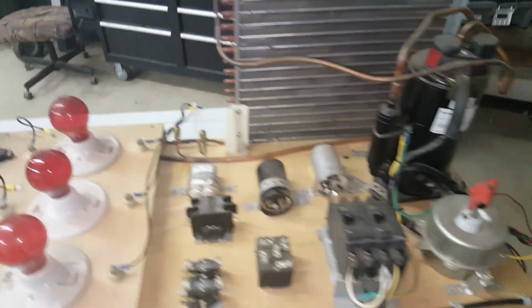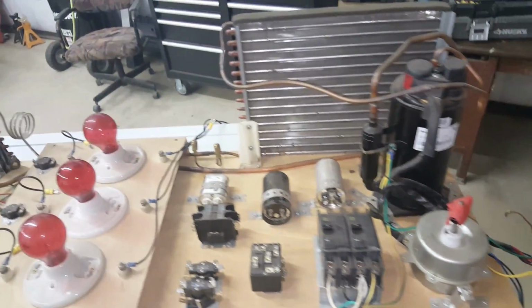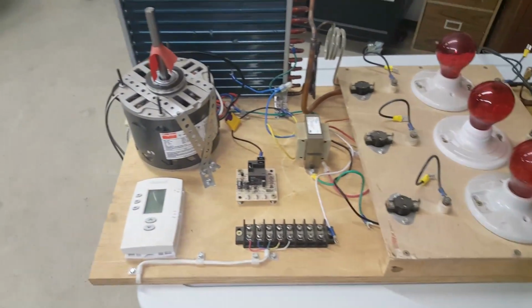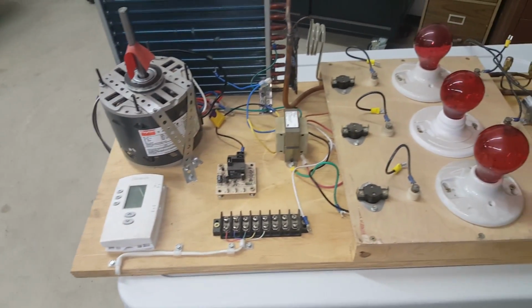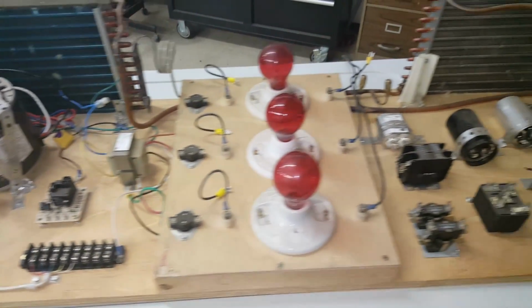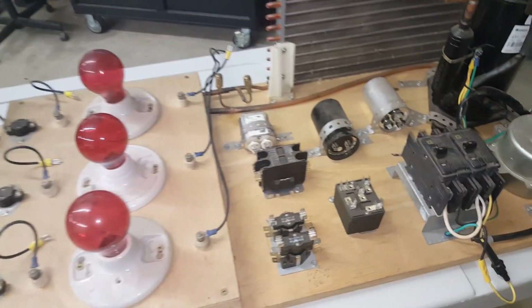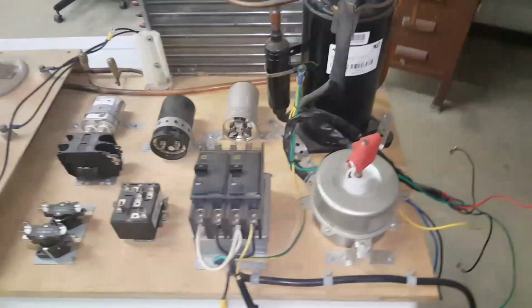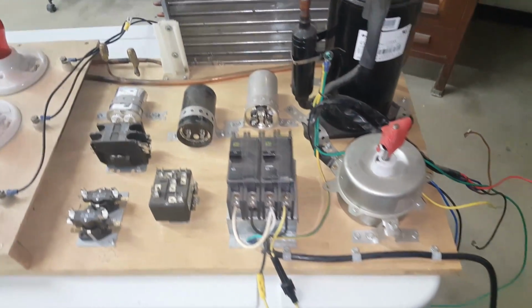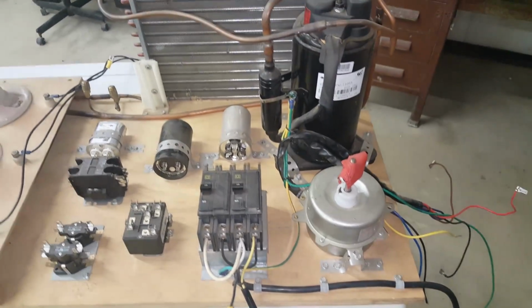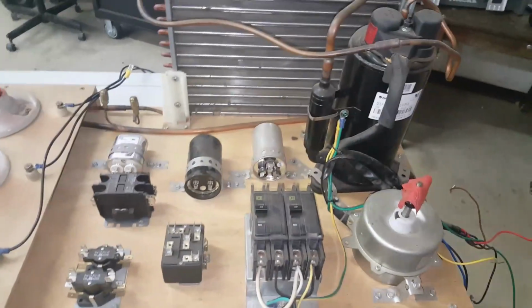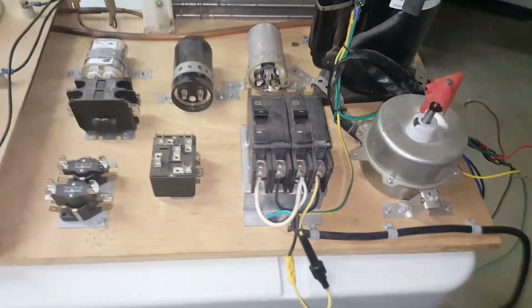Okay, we're going to take a look at the air conditioning with electric heat simulator board today, and we're going to try to make several small videos on each individual electrical component of the system to start with, and just be able to identify each component and what their functionality is in the system. We're going to start with the actual power coming in here.